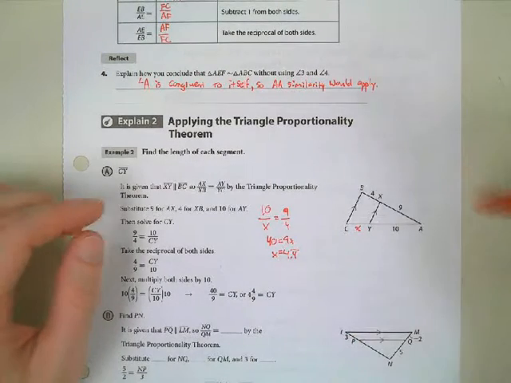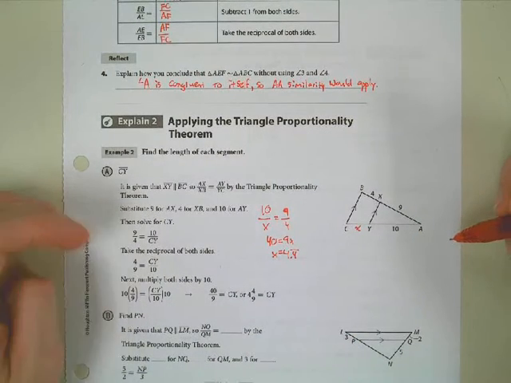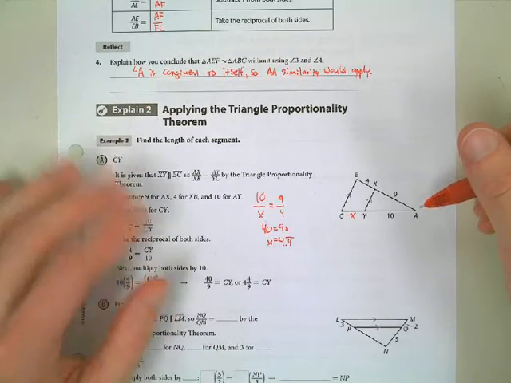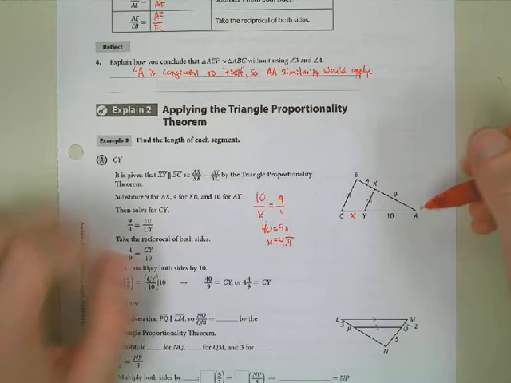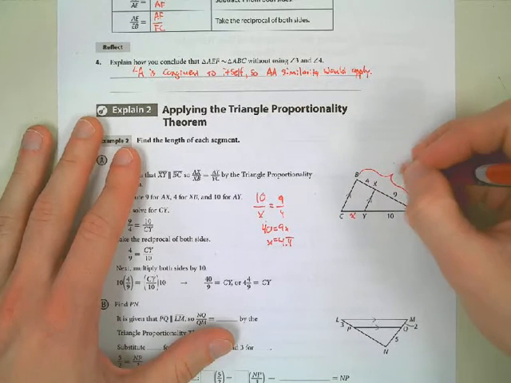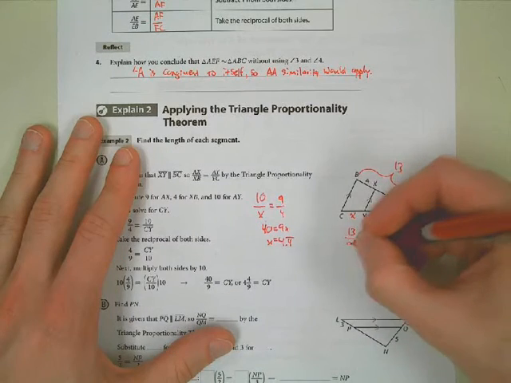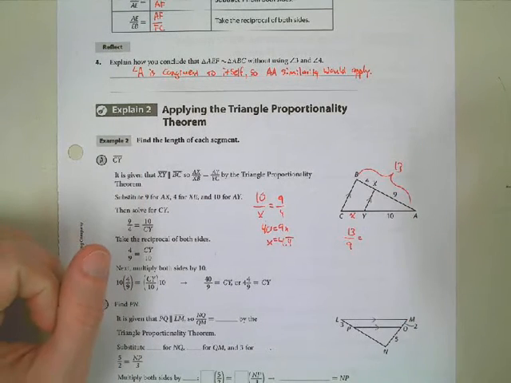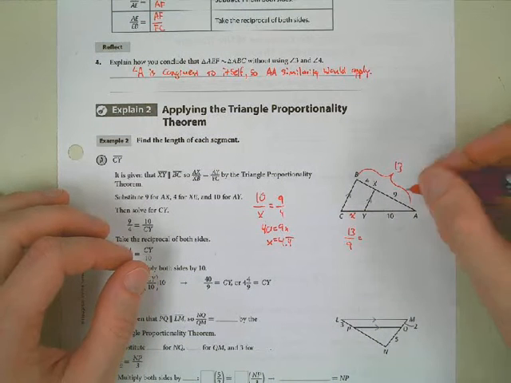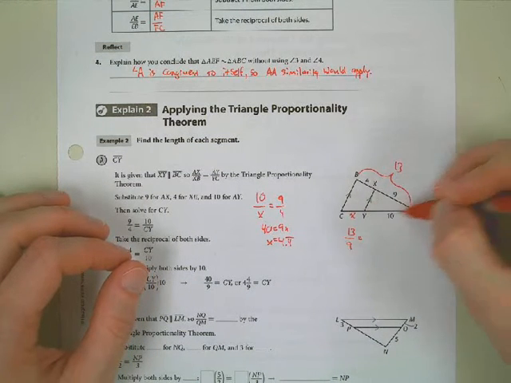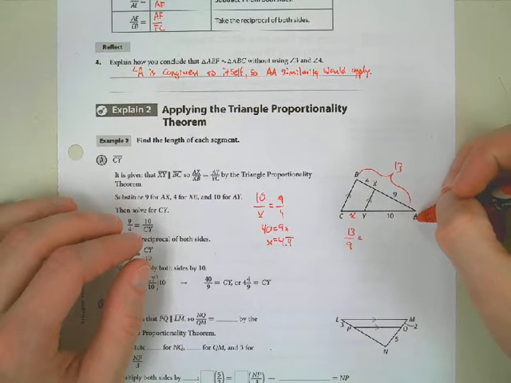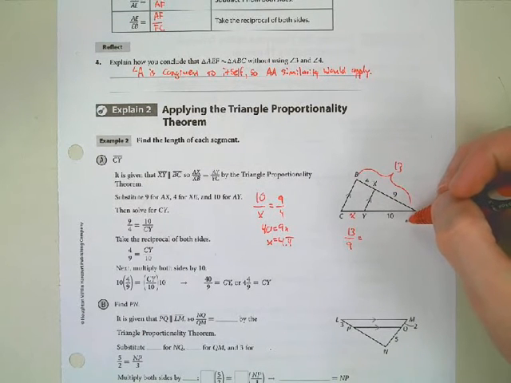So let's talk about doing it that way. So how would we do that then? What would be the proportion we set up there? Okay, so 13 is the full length here. So we could say 13 over 9 equals what? Is x the full length of this side? Remember, you said x for 10. Yeah, so what would it be there? How would we describe that? Yeah, Drew, what would it be? 10 plus x. 10 plus x, right.